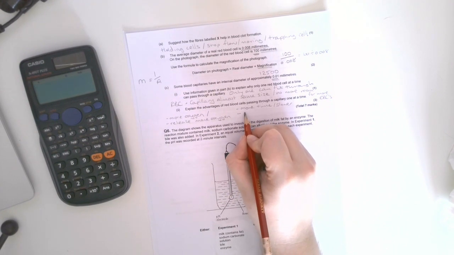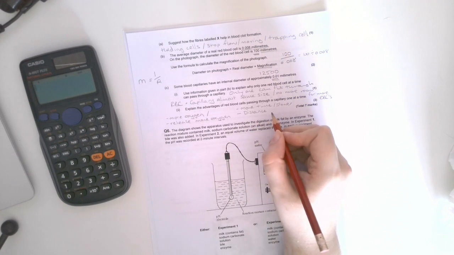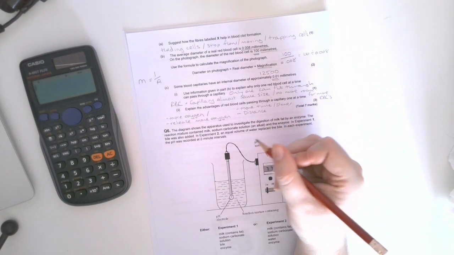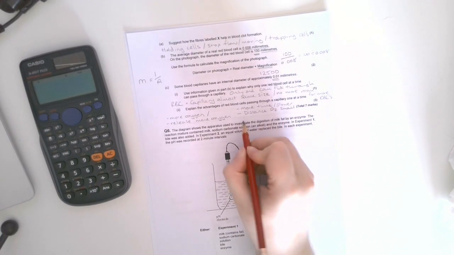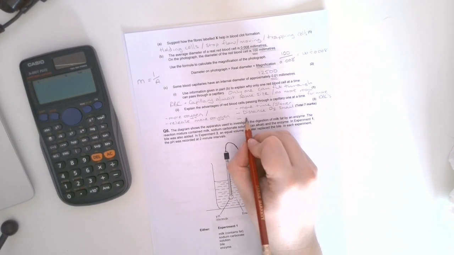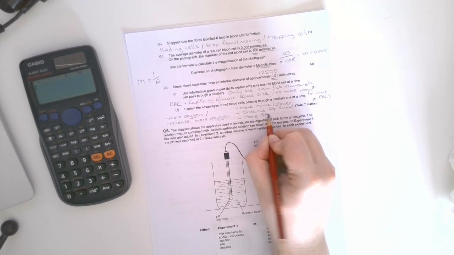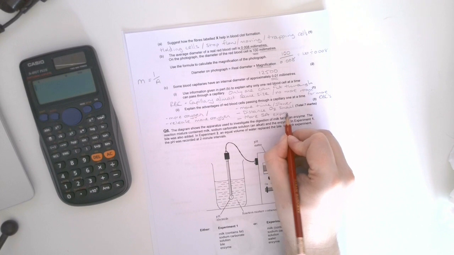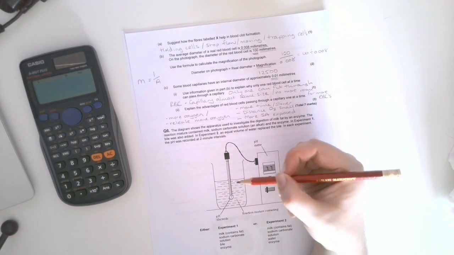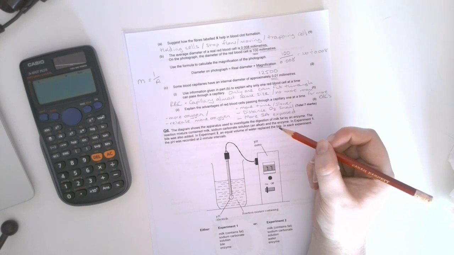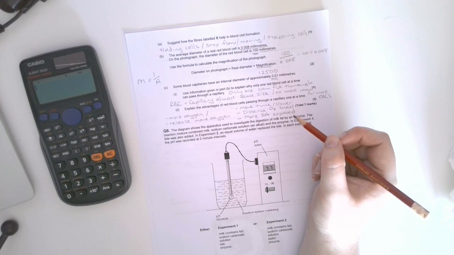Because they're only going through one at a time, the distance that the oxygen is traveling is small, or there is more surface area exposed. So if they're going through one at a time, all of the red blood cell is available for the oxygen to come in and out, depending on if it's the lungs or somewhere else.